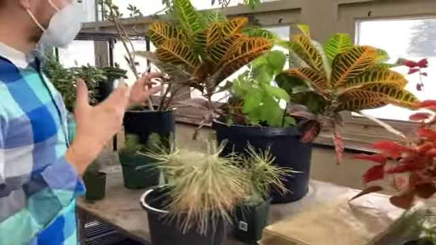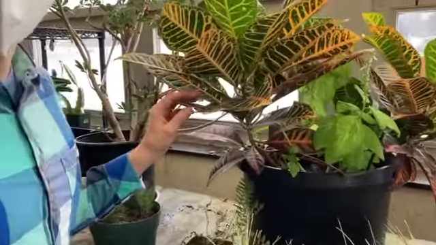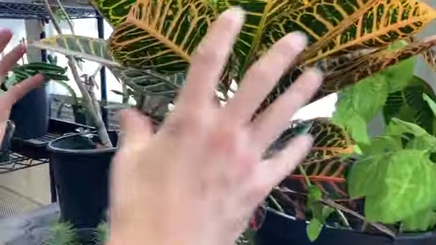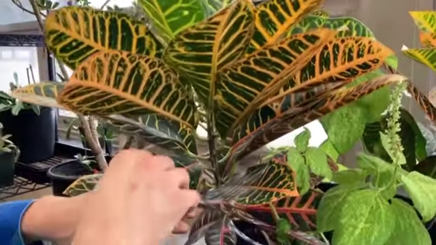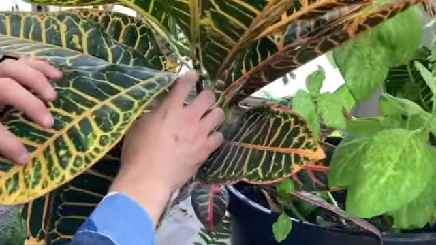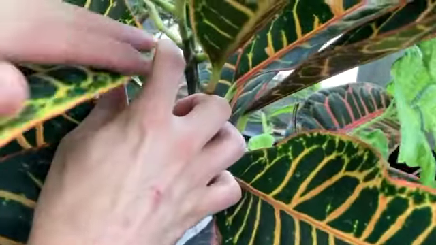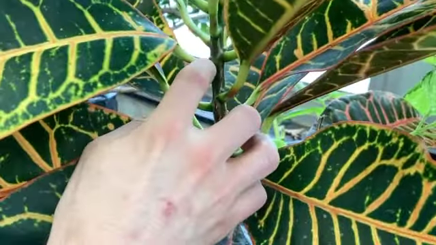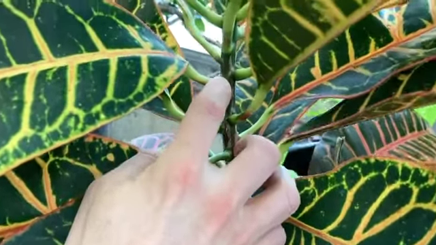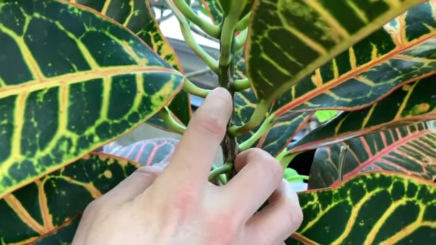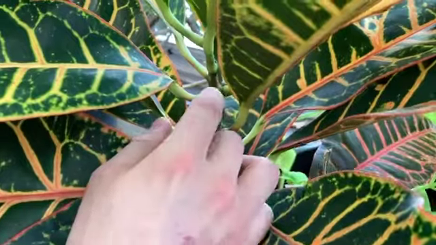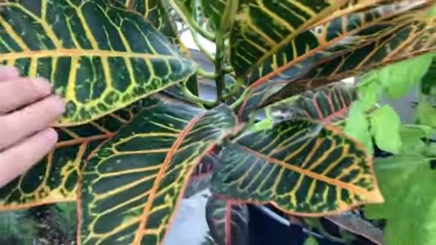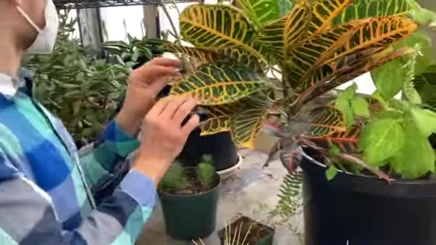And then we have probably one of our most clear stipules that you'll see in the greenhouse. So this croton has beautiful vegetation. I think so, at least. And you can see that each of these leaf blades that are pinnate have a little bump at the top of them. Those are our stipules for a croton. So petiole, blade or lamina, and stipule, defining our simple leaves.